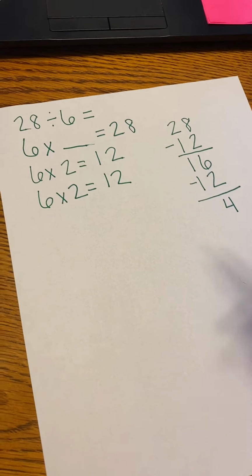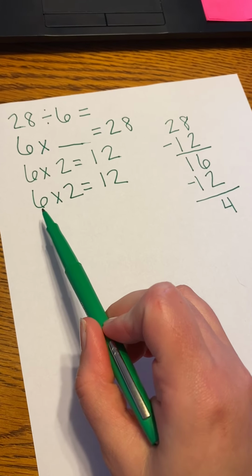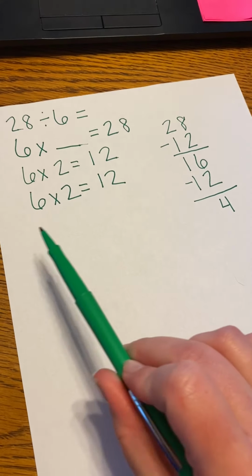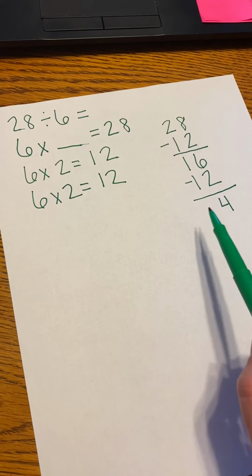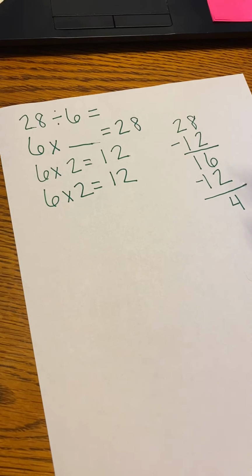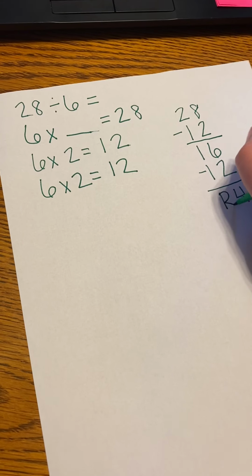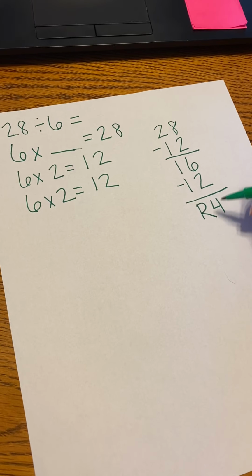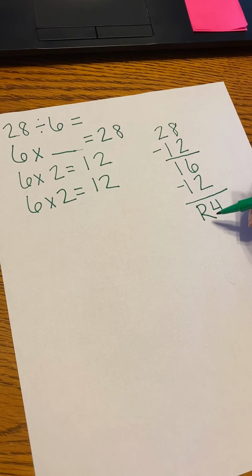So that's 4. So now I have to ask myself, is there anything I can multiply by 6 that will get me 4 or less? 6 times 1 equals 6, so that's too big. That means that this number is my remainder. So once you get to your remainder, once you can't subtract anything else, that's how you know you're finished with your problem. So I've got my remainder here.